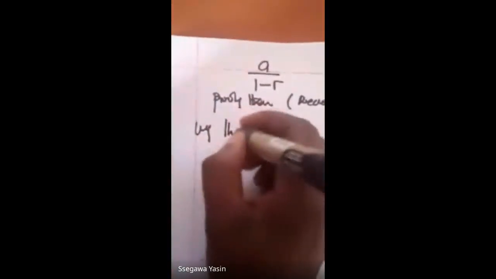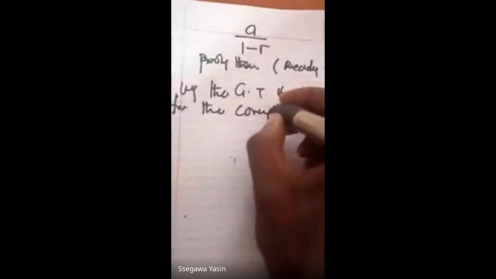Use the geometric test to check for the convergence of the following series.